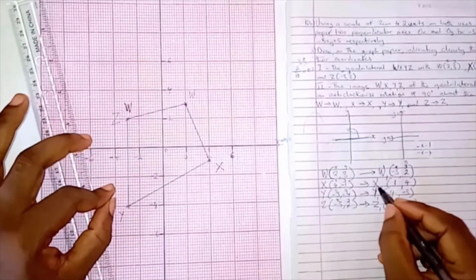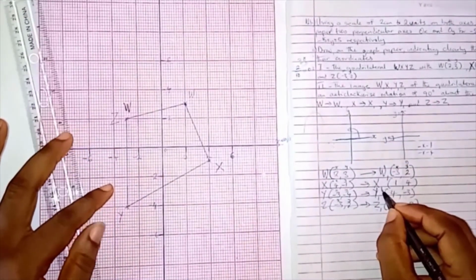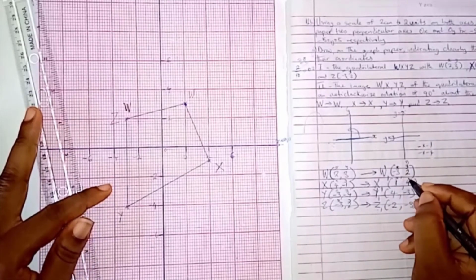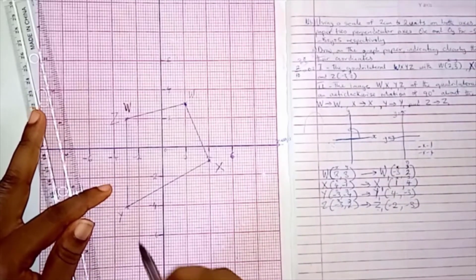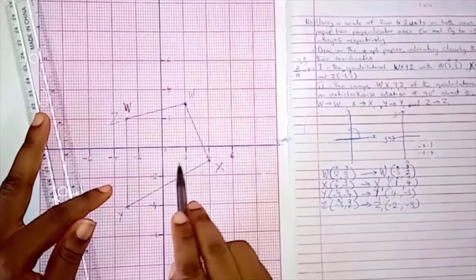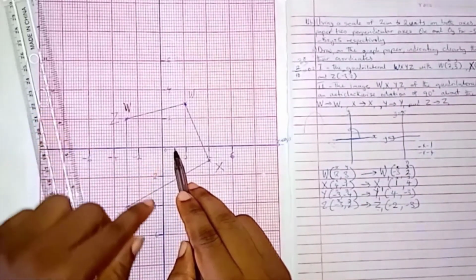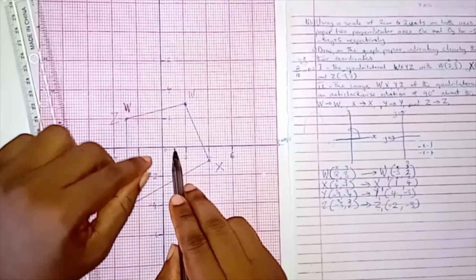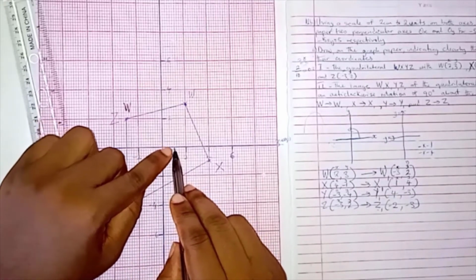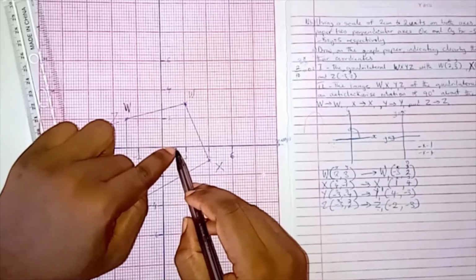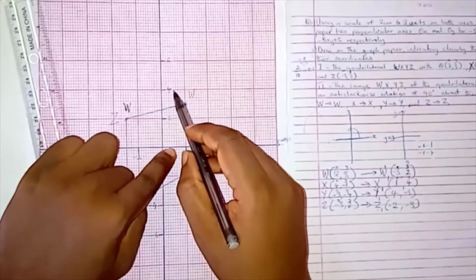The next one, X1. X1 becomes 1, x is 1 and y is 4. So where is x at 1? X at 1 will be somewhere here. And y is a positive 4. Is that not it? Where is y at 4? Y at 4 is somewhere here.